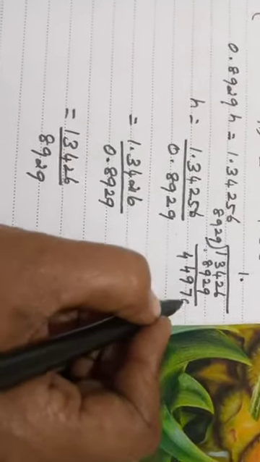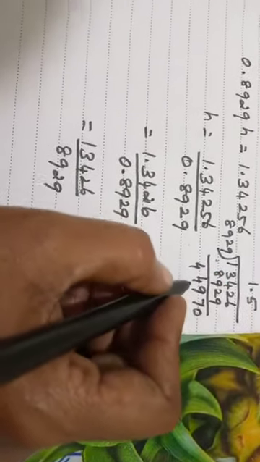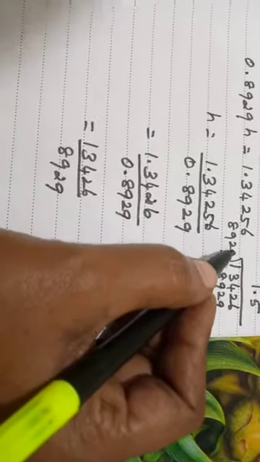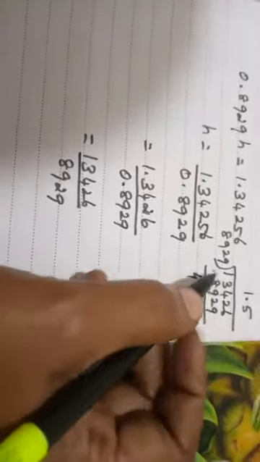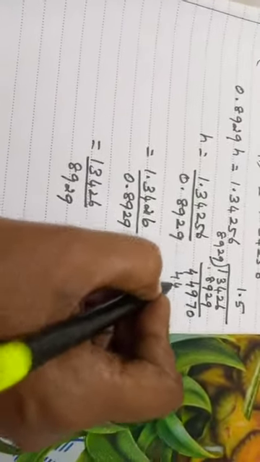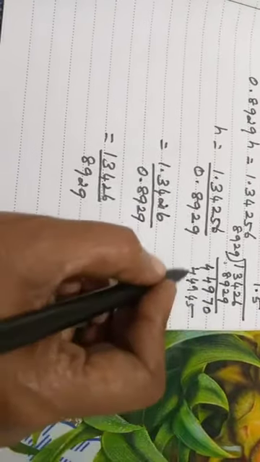So here 1, 0. Then 5 times. That is multiply and write 5 into 8, 9, 2, 9. What will you get now? 4, 4, 9, 4, 5. Okay, subtract it.